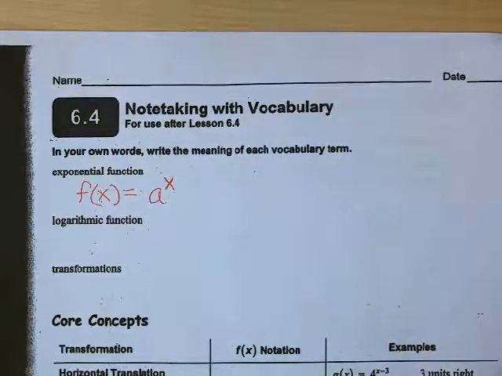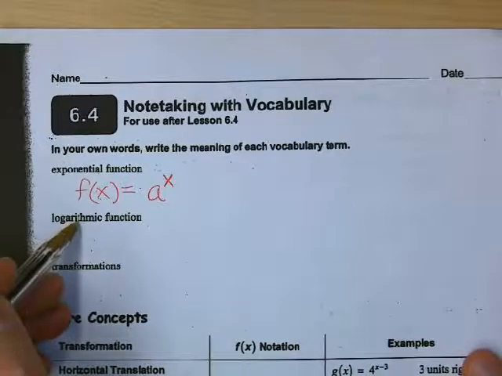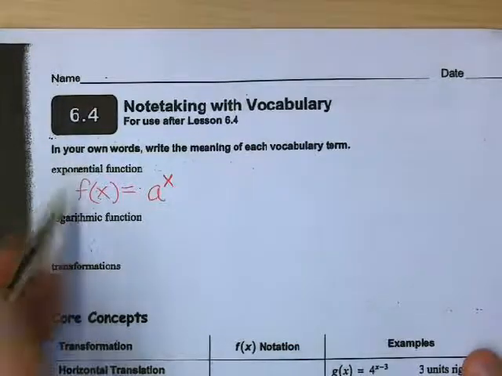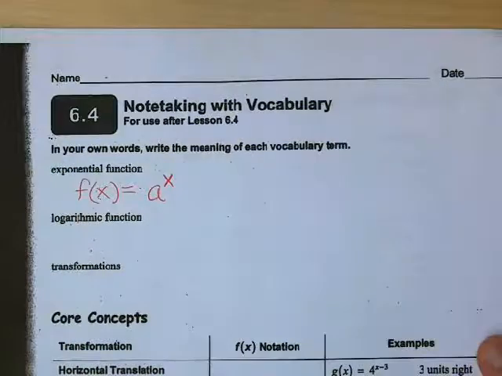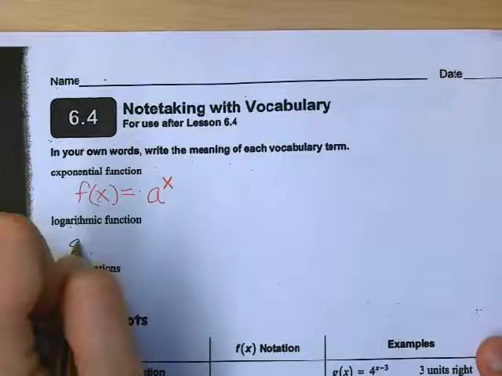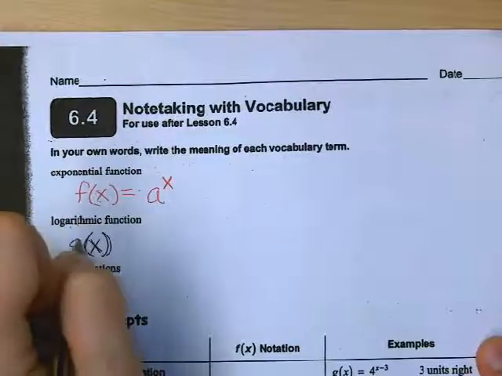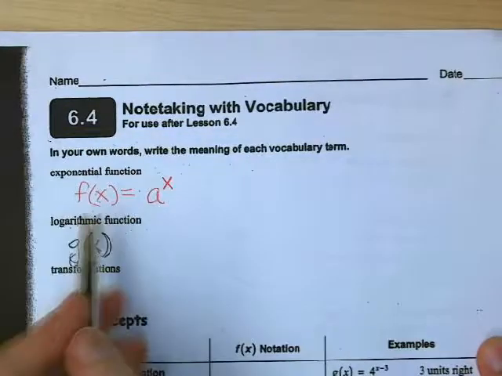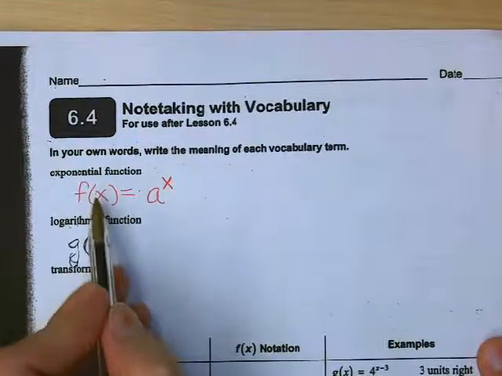And we want to start touching on what logarithmic functions are also, because we're going to talk about those next time. They kind of go hand in hand. They're inverses of each other. So we also have logarithmic functions. I'll write g of x just so it's something a little different than f of x. G of x or f of x, it's just different naming, how you could name the functions. It's still like y equals.